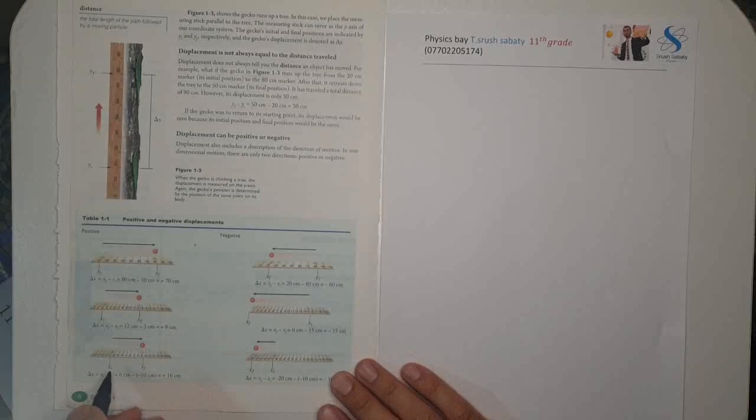And what about this diagram? X initial is at approximately minus 10. X final is at 6. So delta x is equal to x final minus x initial. 6 minus the minus of the sign, because x initial is equal to minus 10. So 6 minus minus 10 is equal to positive 16 centimeter. Of course it must be positive, because the direction of displacement is toward east.